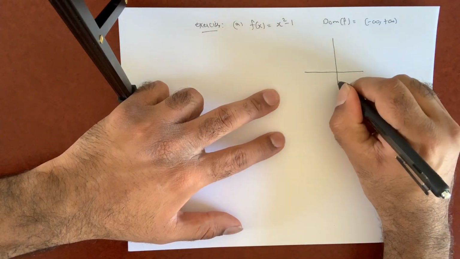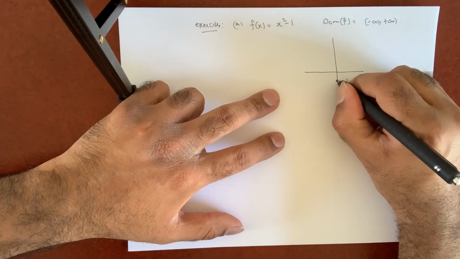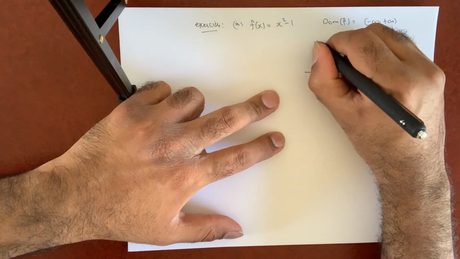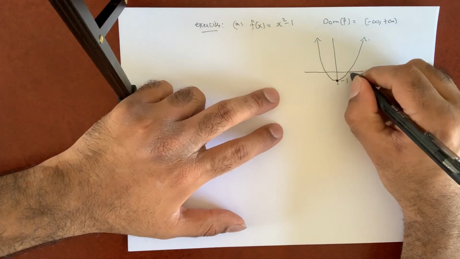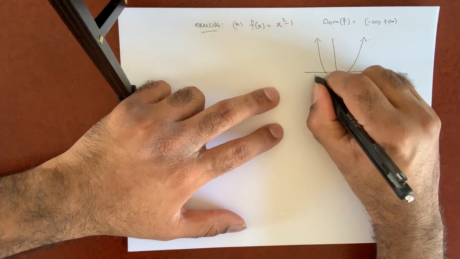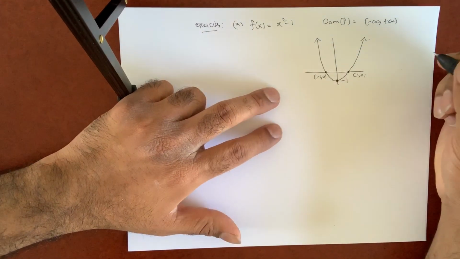And for that, it suffices to graph this, and you can see that this is going to be a parabola pointing upwards, where you're going to have a couple intercepts here at plus and minus 1, for example, even though it's not really relevant for this problem. But you do have those two intercepts.